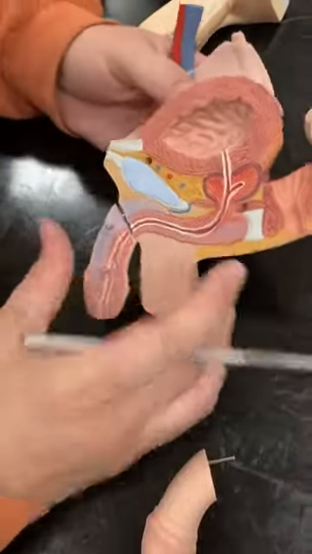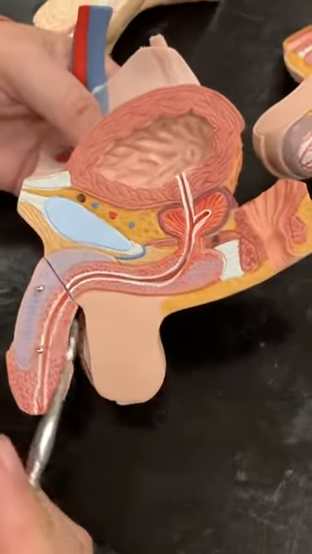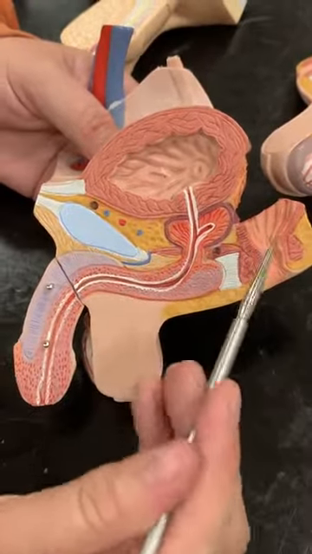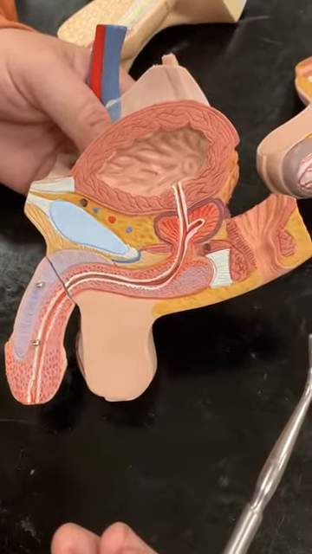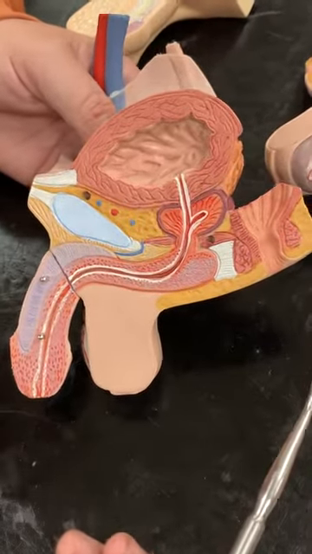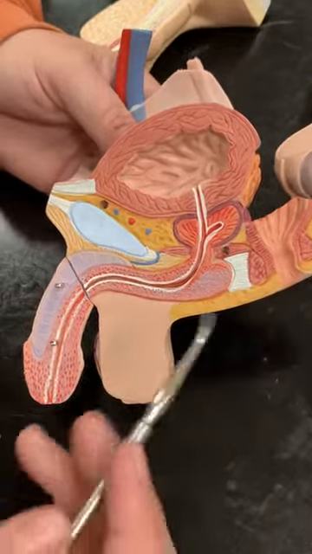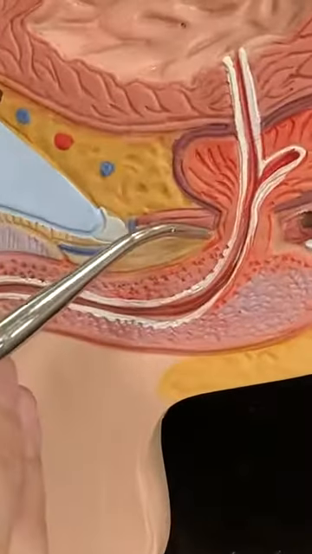Now, when we look at this model, I really like it because you can see the rectum, you can see the urinary bladder, but you can also see the bulbourethral gland a little bit, which is right in here.